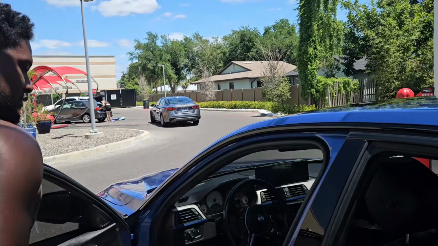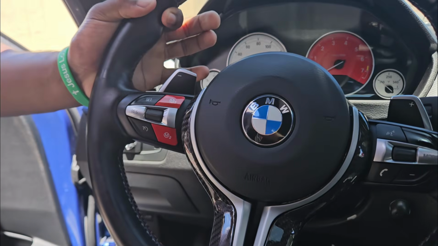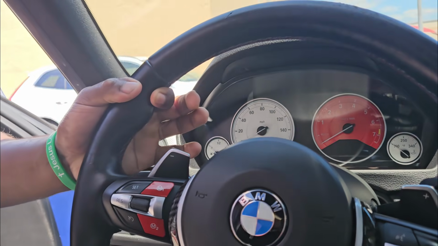Oh, show them the steering wheel. So we changed the steering wheel there. M1, M2 buttons and whatnot. Change the gauges as well. Change the buttons as well too.